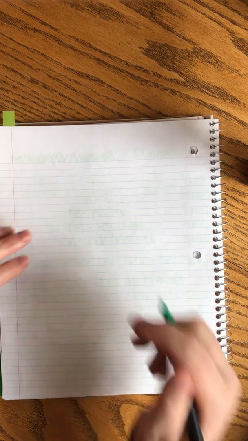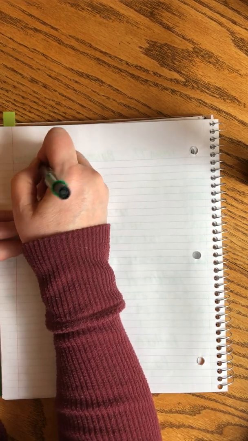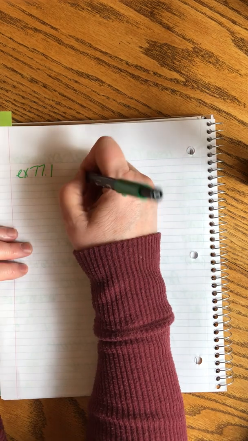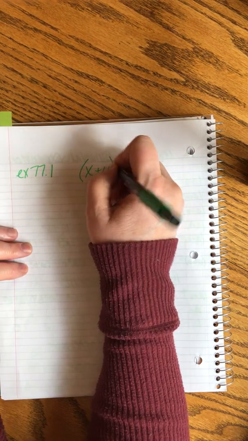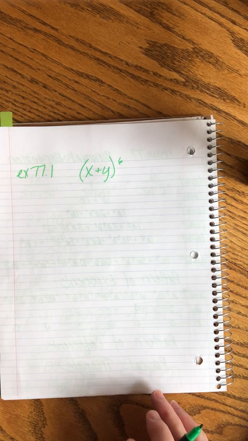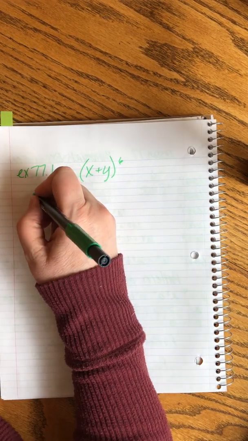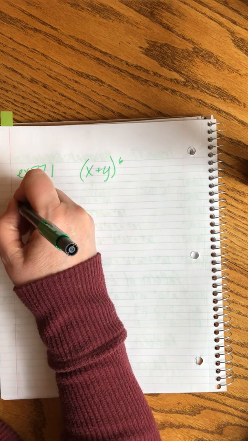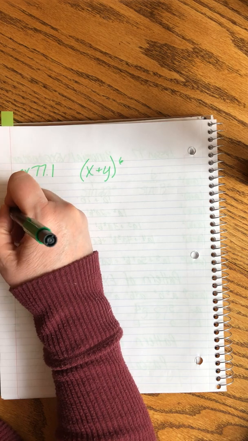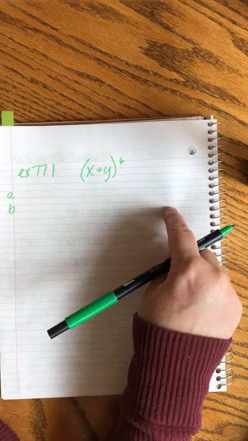How do we do this in a problem? Very straightforward. Write the 4th term of x plus y quantity to the 6th. Okay, let's do the pattern of the exponents first. We know that there are going to be 7 terms, so I'm going to write a and b. These are the exponents that would be on them.